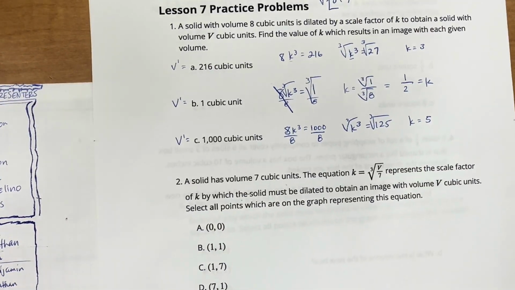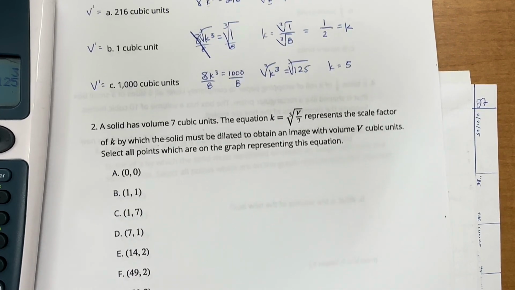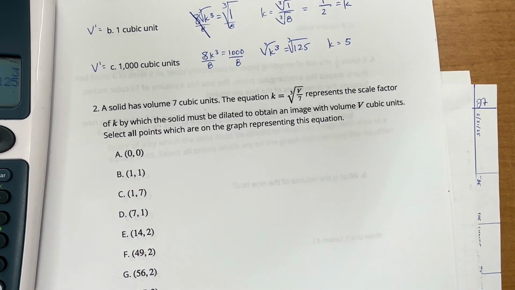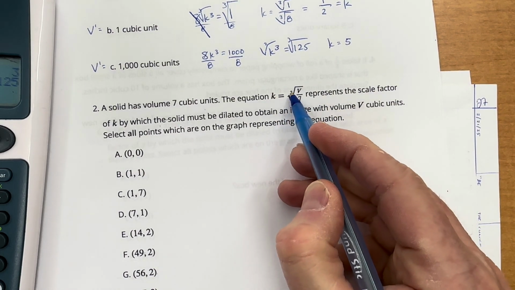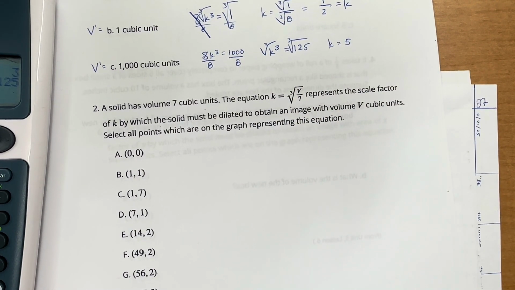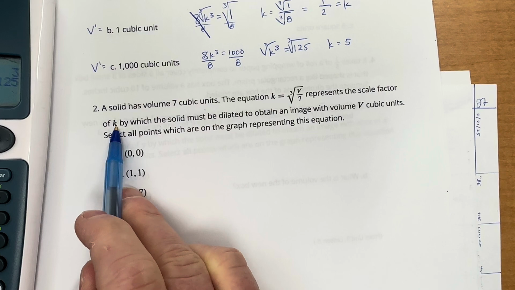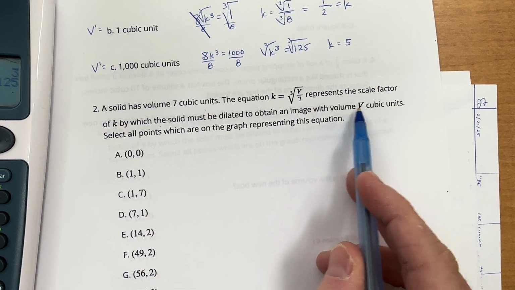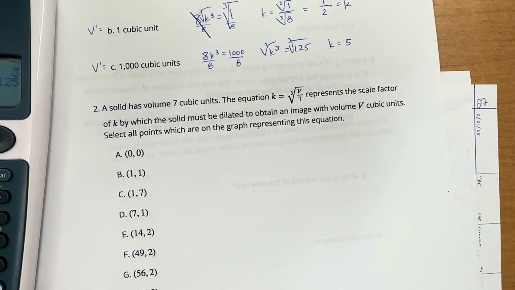Okay, number 2 is an interesting one. It says a solid has volume 7 cubic units. The equation K equals the cube root of V over 7 represents the scale factor of K by which the solid must be dilated to obtain an image with volume V cubic units. Select all points which are on the graph representing this equation.